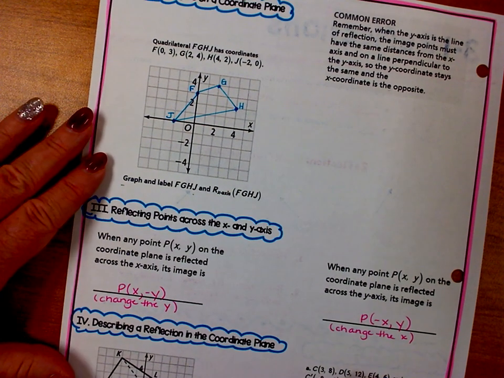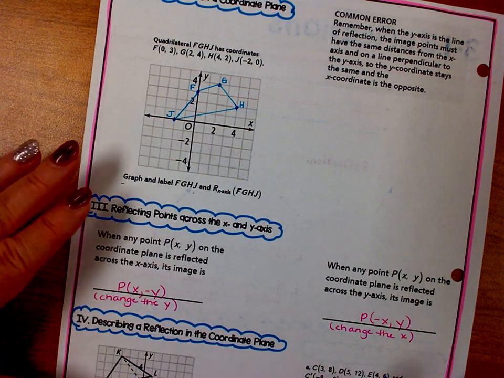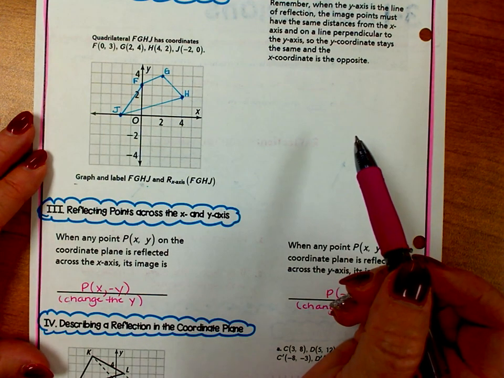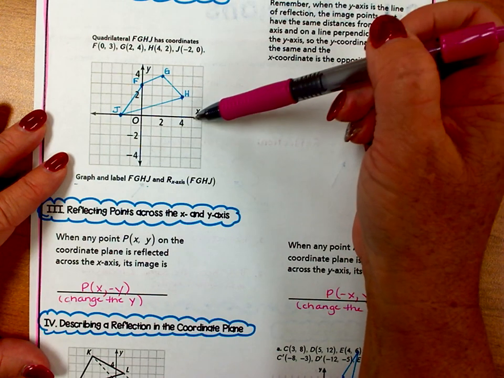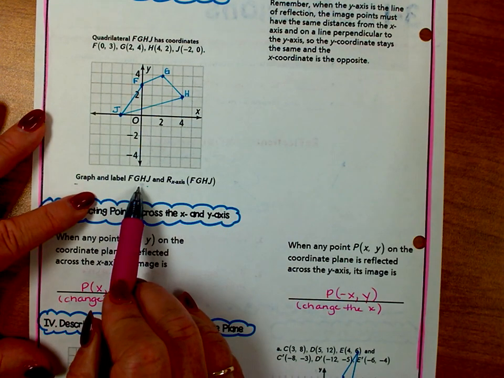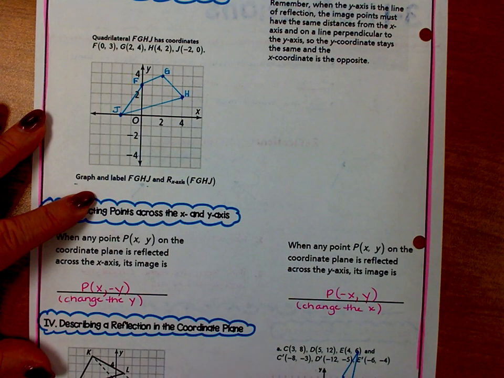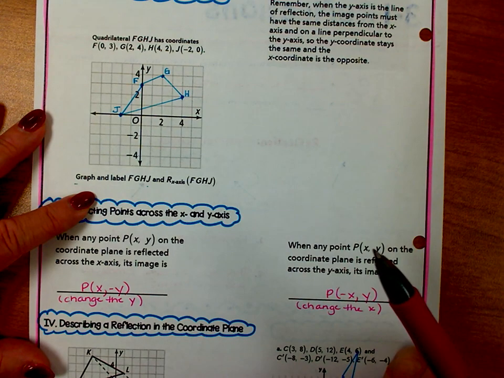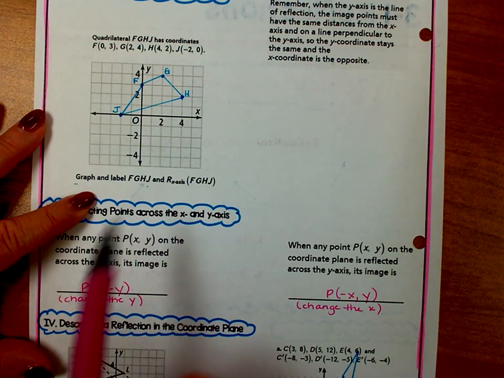Let's reflect a figure on a coordinate plane. This is a lot easier than what we just did, because let's say, for example, that we're going to flip quadrilateral FGHJ over the x-axis, and that's what it says right here. So we're going to graph and label it, which I have already done. You may want to pause the video so that you can add that to your coordinate plane. We are graphing it, or reflecting it over the x-axis. That's what our notation says right here.